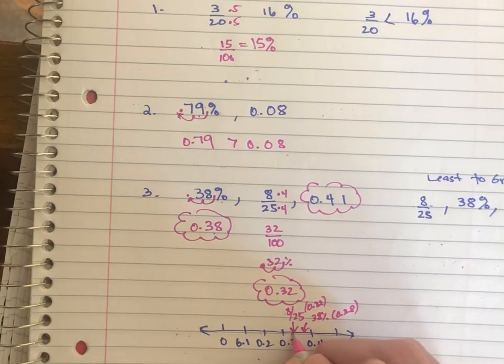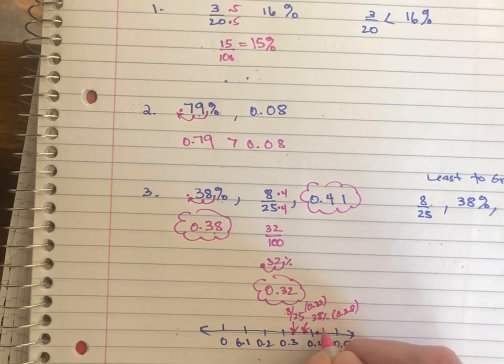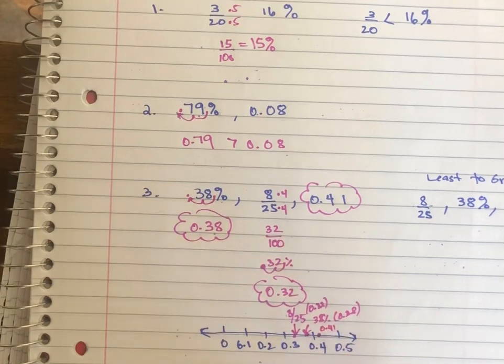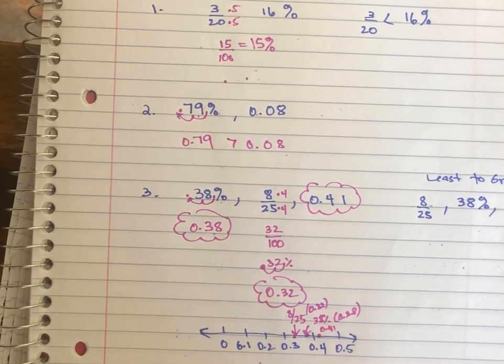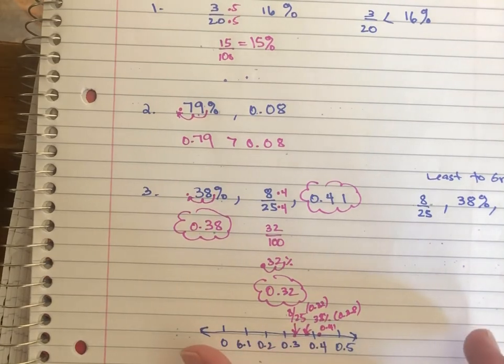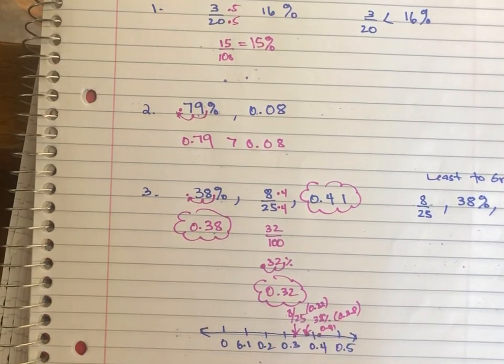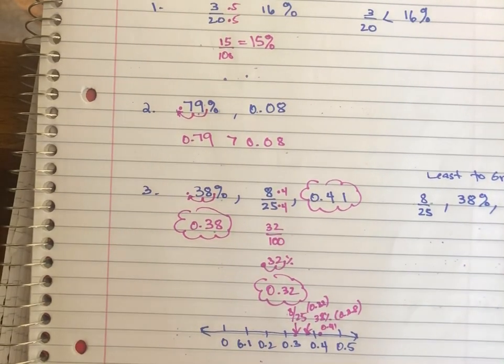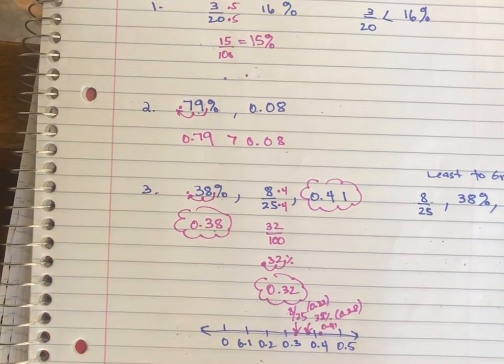And then last but not least, I have my 41/100. So that's what it would look like on a number line. If I was gonna do that again, I would probably space it out a little bit more so that it wasn't quite so squished together, but I think you'll get the idea. Okay, that completes our lesson.